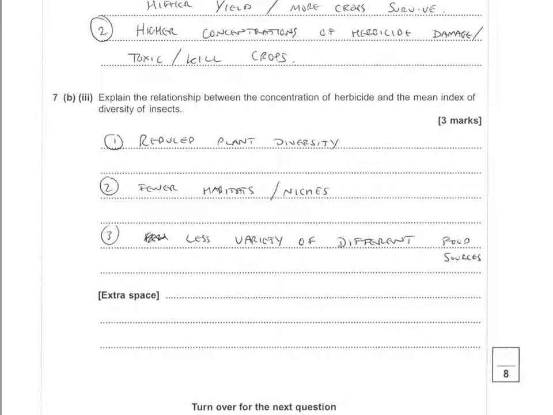This is your standard answer for reduction in the index of diversity. So if you're reducing the index of diversity, you're reducing the species diversity. If you're reducing the species diversity, you've got fewer habitats or niches and less variety of food sources. And not just less food, less variety of different food sources. So the idea that different animals can't be supported, or a large variety of animals can't be supported. There's not enough different types of food for different types of animals.